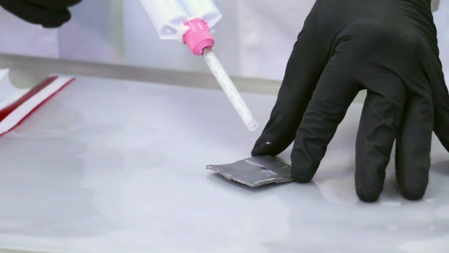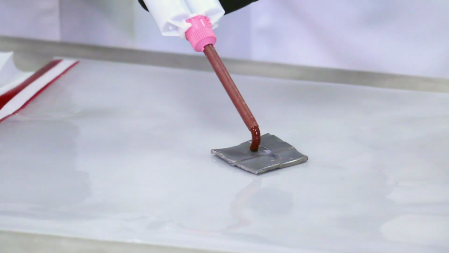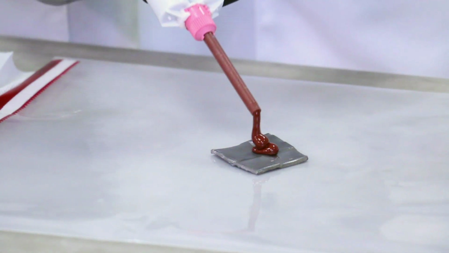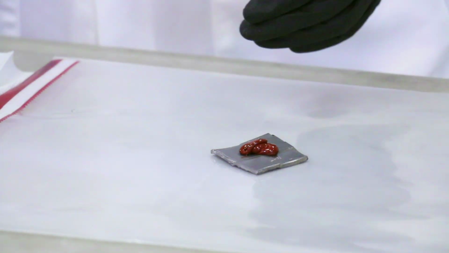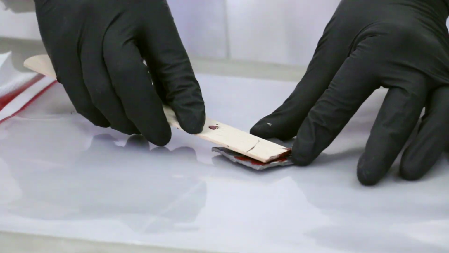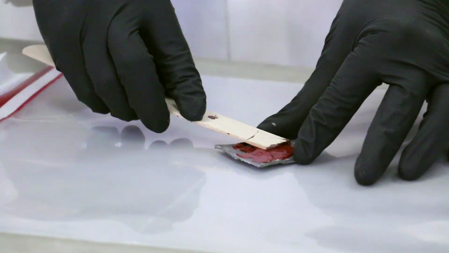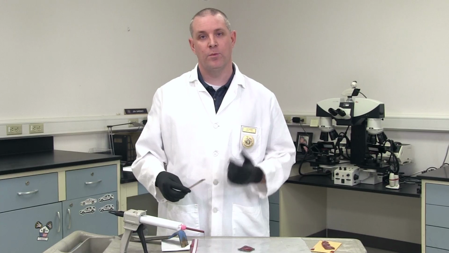So I do that by spreading a little bit of this red material here, and once we have some on there, we can spread it out and it'll harden, and we can then bring that cast over to the microscope. It takes about a minute to dry and then we're ready to go.